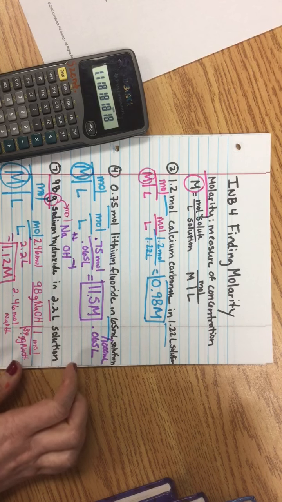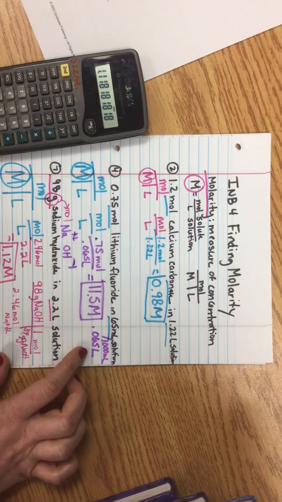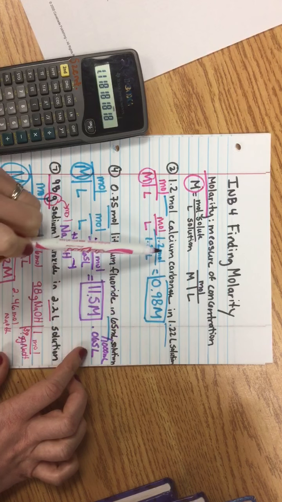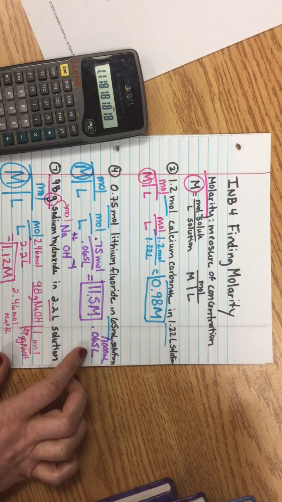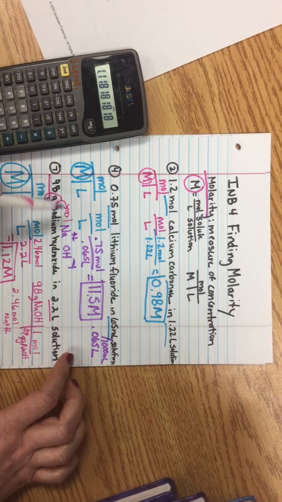So that's how we find molarity, which is a measure of concentration, and we always make sure that our units are in moles and liters. In the first problem, they were in moles and liters, so I divided them and got my answer. In the second problem, they were in moles and milliliters. I had to turn milliliters into liters by dividing by 1,000, and I got the answer of 11.5 capital M molarity. And then the last problem, number 7, I was given grams. I couldn't put grams into the formula until I had turned it into moles, so I divided by its molar mass on the periodic table to get moles and then plugged it into my formula. This is how you calculate molarity.